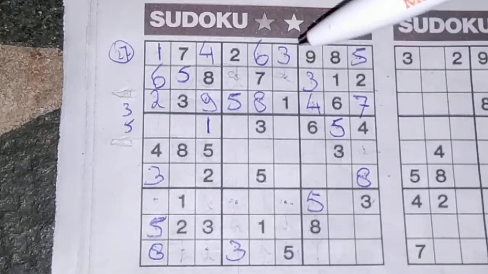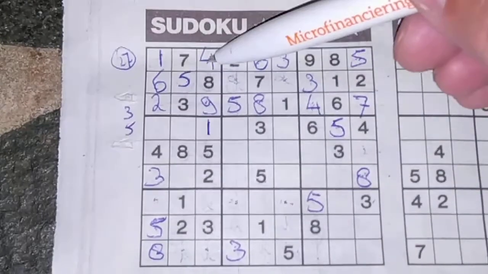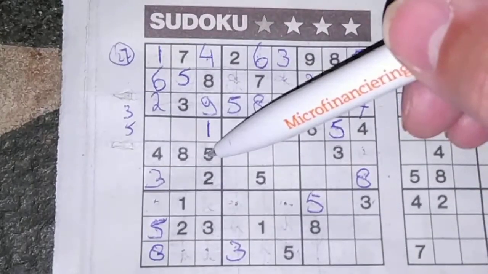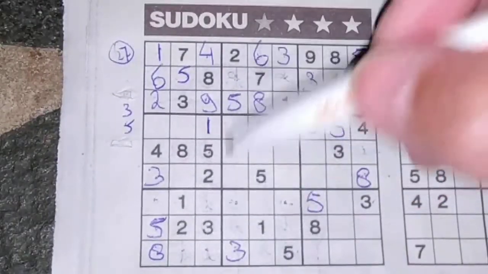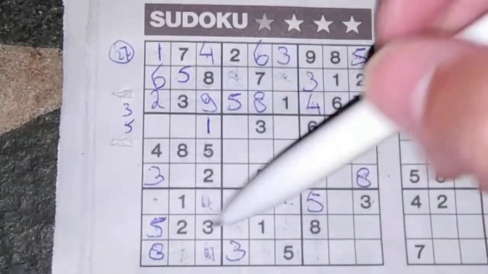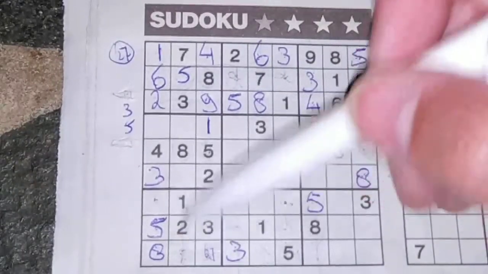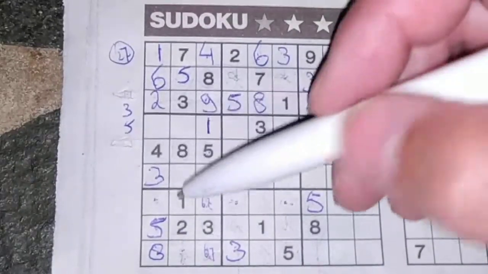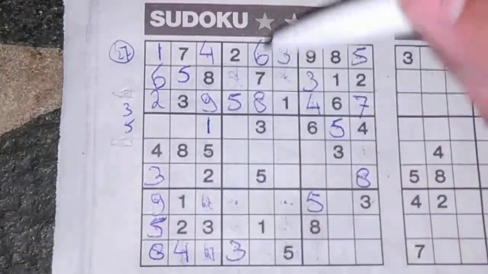Then 1, 2, 3, 4, 5, 6 and a 7 are missing. I mark them for you so it's easier to follow. That means the other two numbers are the 9 and the 4. We have a 4 here, so no 4 there. 4 should be here. The 9 goes there.